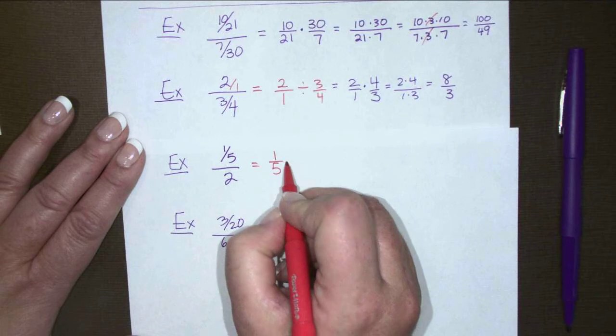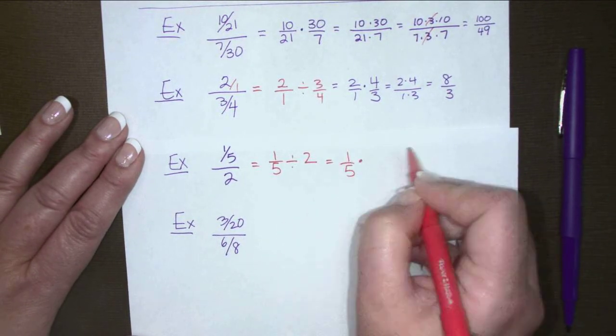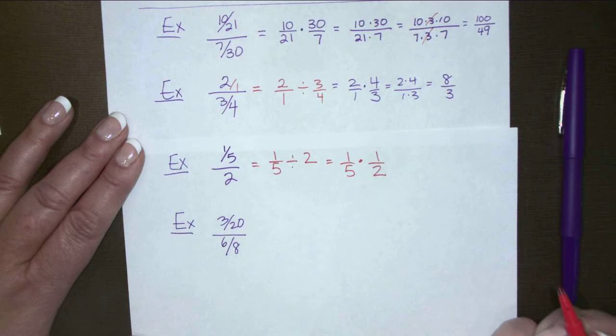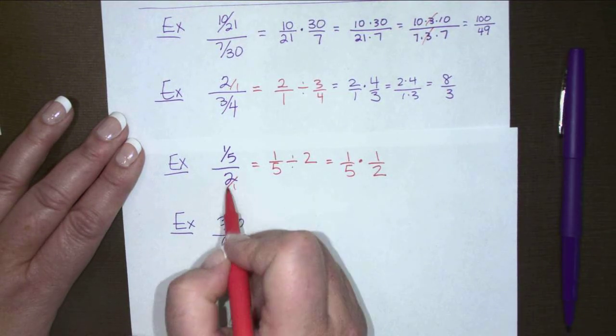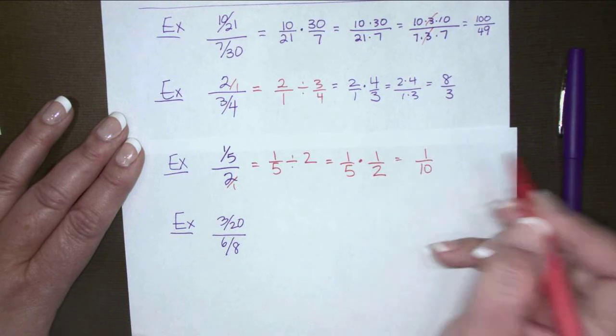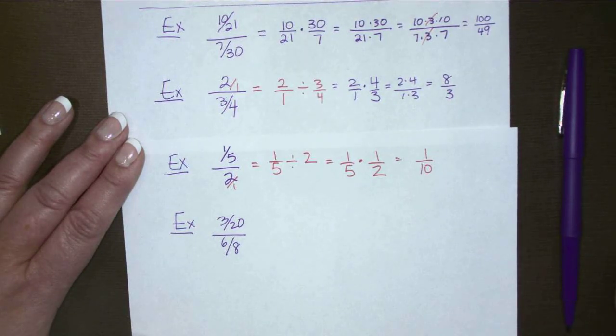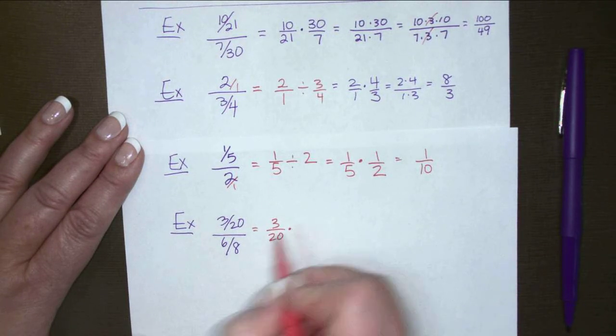So this is divided by 2. That means when we multiply, it's multiplied by 1/2. Be careful of that. This is divided by 2, which is 2 over 1. When we flip it over, it's 1 over 2. And this one, 3 over 20 times, flip it over, 8 over 6.